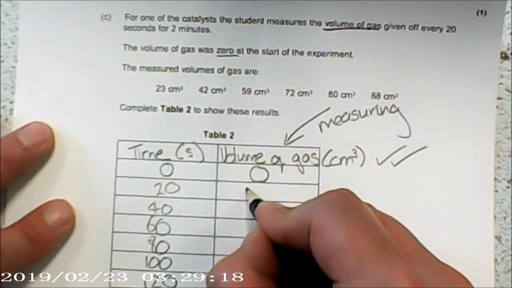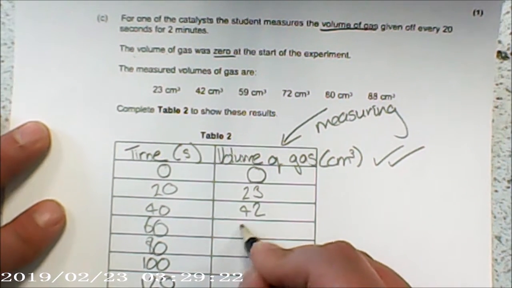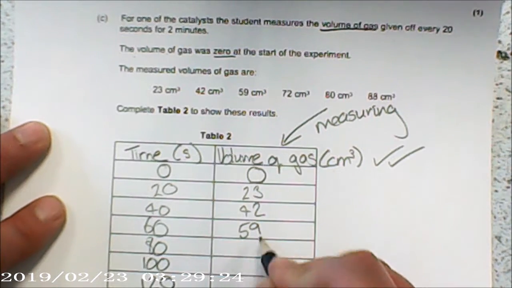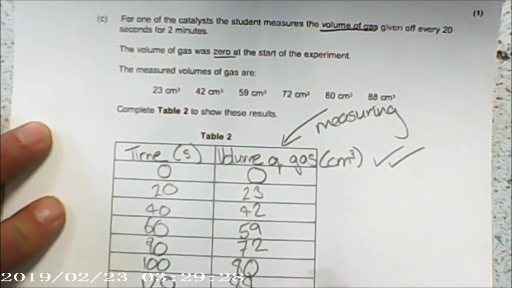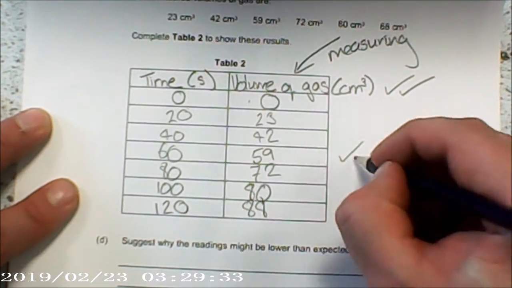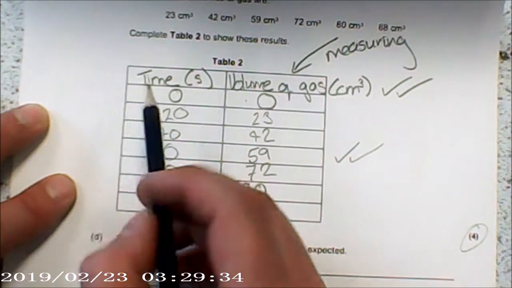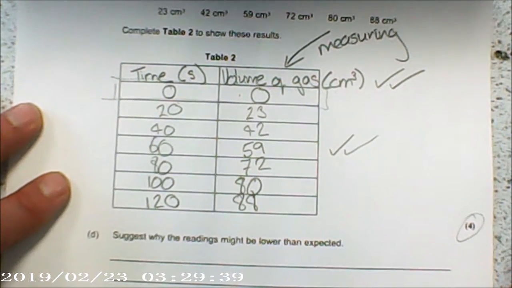And then popping the numbers in, 23, 42, 59, 72, 80 and 88. If you've got all of those numbers, including the 0, 0, that is 2 marks. If you forgot the 0, 0, but the rest are correct, then that'll be 1 mark.